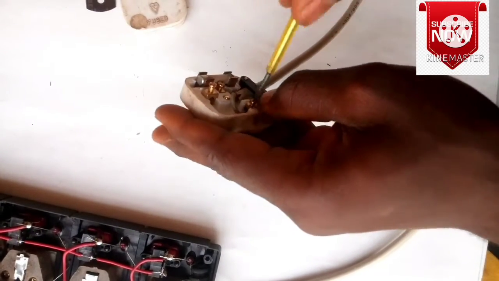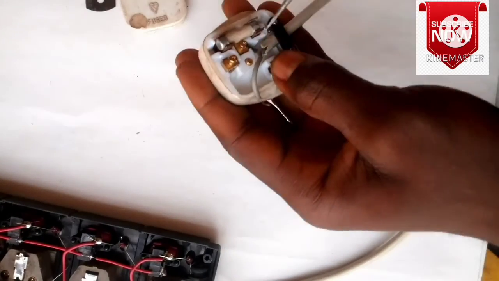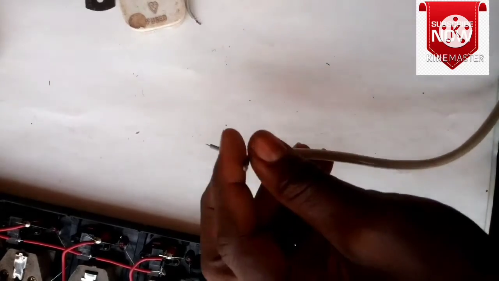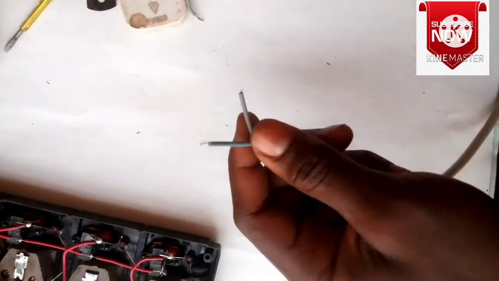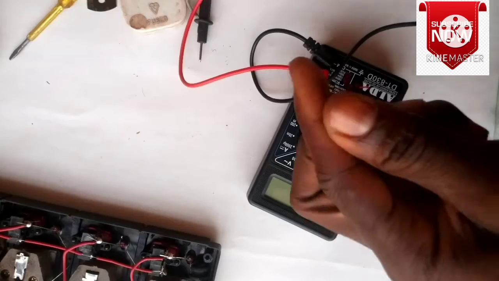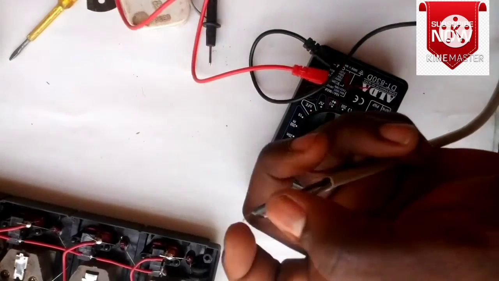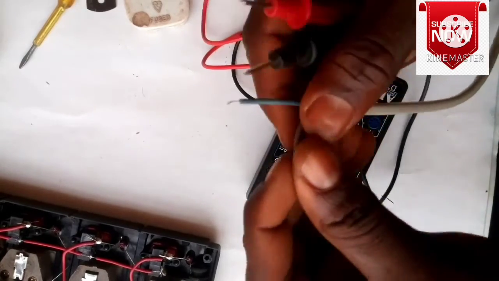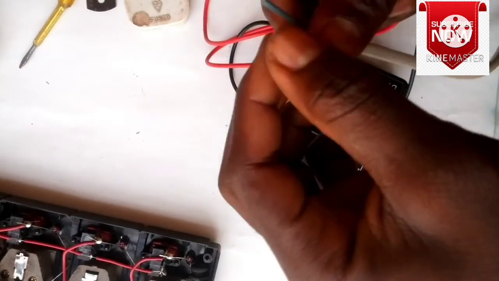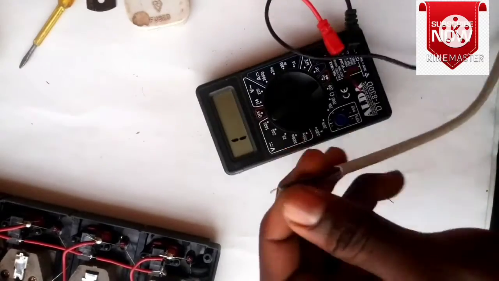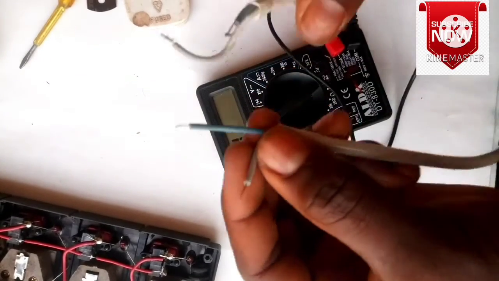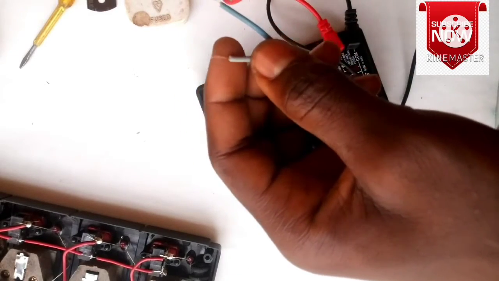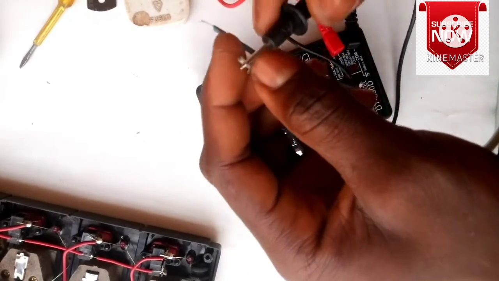If you use the method I used in my last video without a multimeter, to work perfectly, you just have to change the cable after running that test. You don't need this continuity test. So what I'll do to this cable is to test each of the wires. You can see two wires, the live and neutral wire. So first test the live wire.